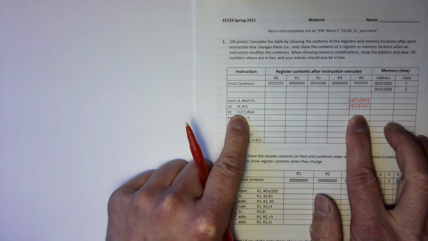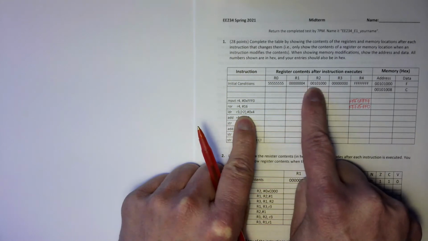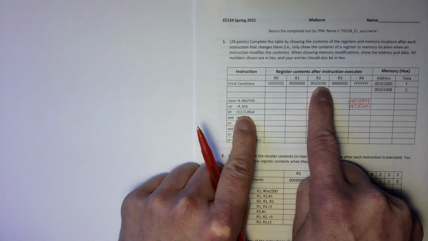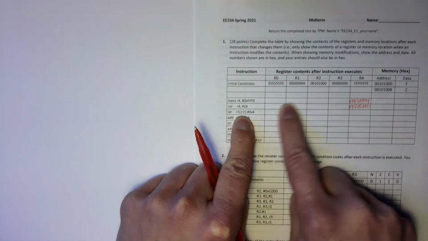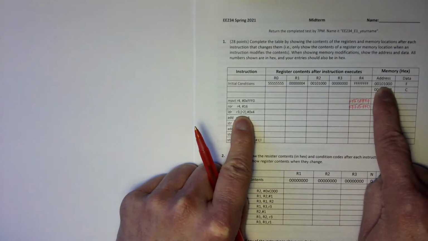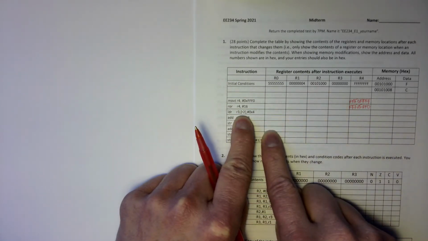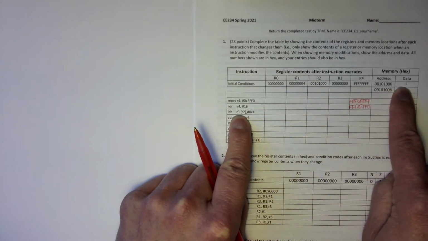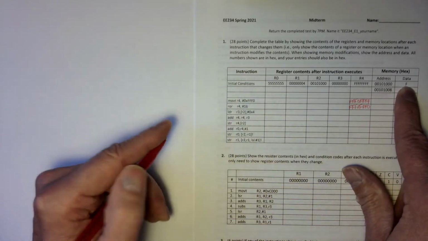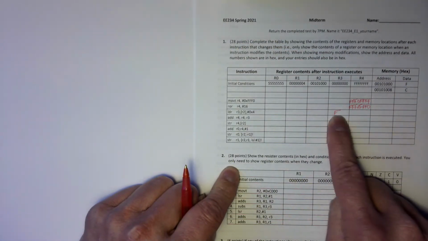Okay, the next one: load register 3 from an address pointed at by register 2. Here's register 2's contents up here, 101000. I want to load register 3 from that location, so I look over here at that address. That's the number that's in R2, and I'm treating it as an address because of those square brackets. I'm going to load the contents of that memory location into R3. That contains an F, so an F is going to get loaded into R3 because of that instruction.